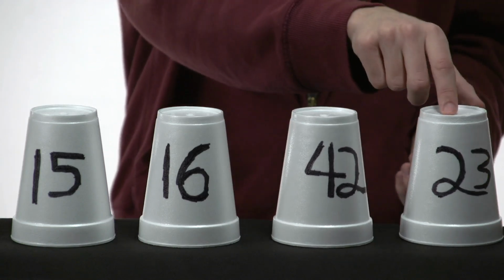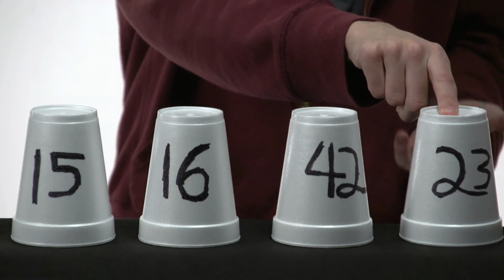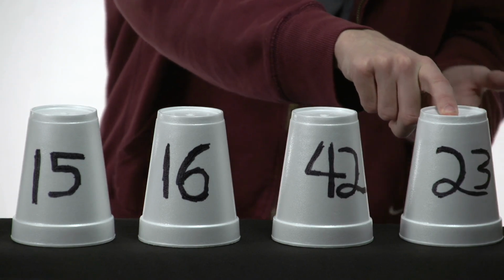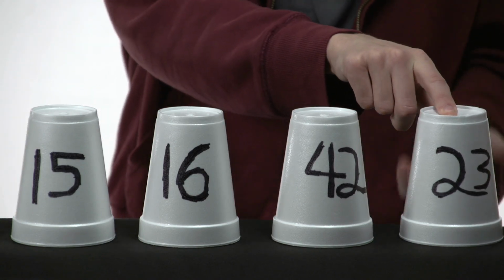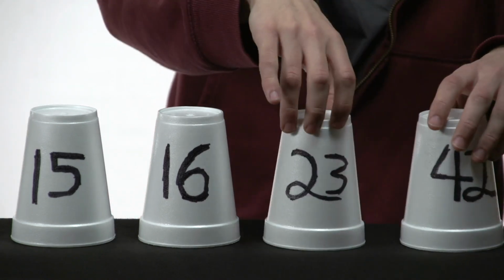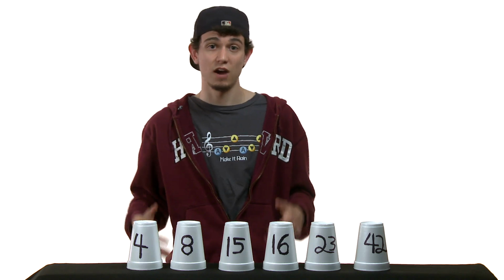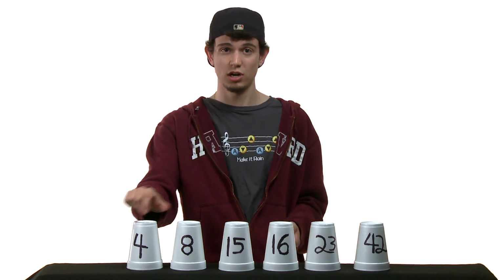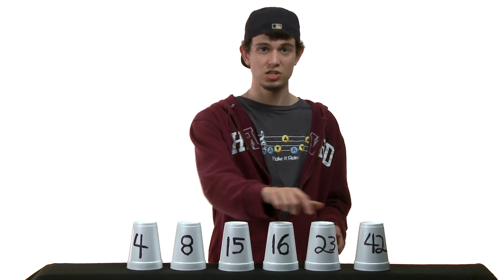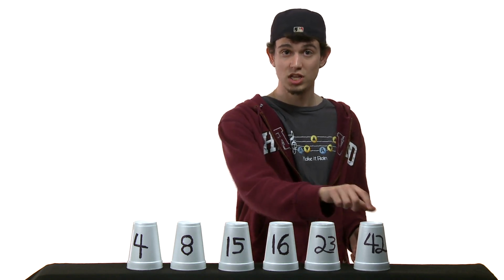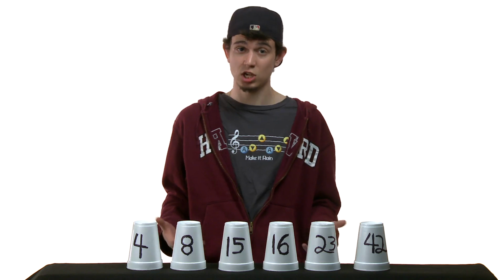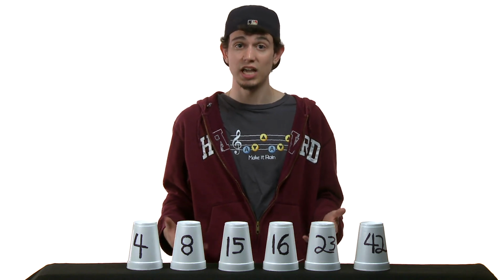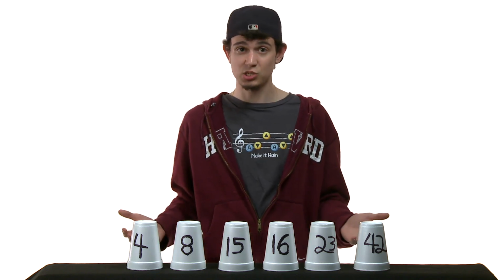42 is greater than 23, so 23 must be the minimum unsorted element. Once we swap the 23 and the 42, we end up with our final sorted list: 4, 8, 15, 16, 23, 42, since we know 42 must be in the correct place since it's the only element left. And that's selection sort.